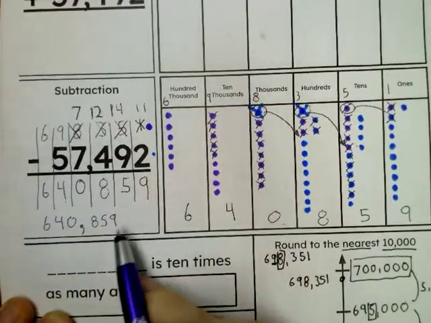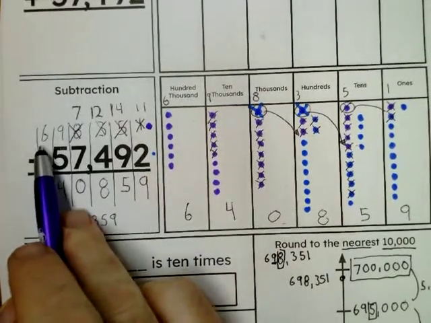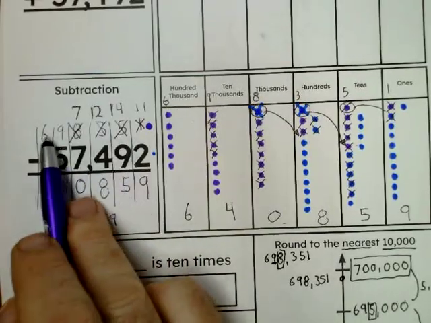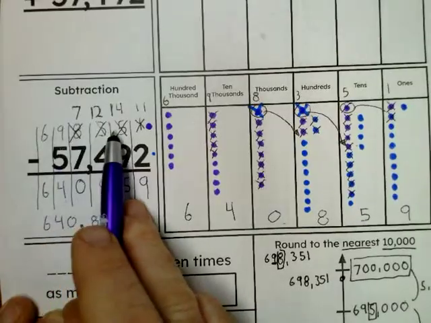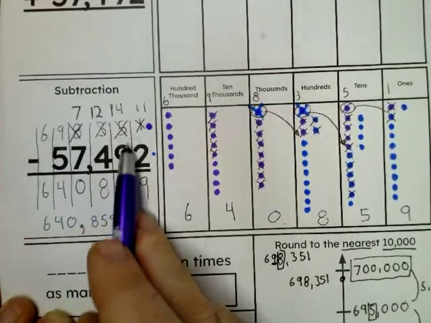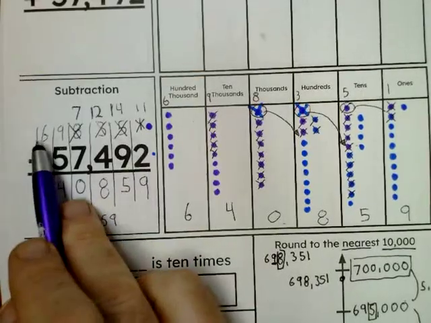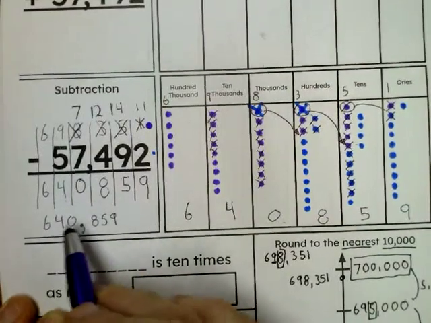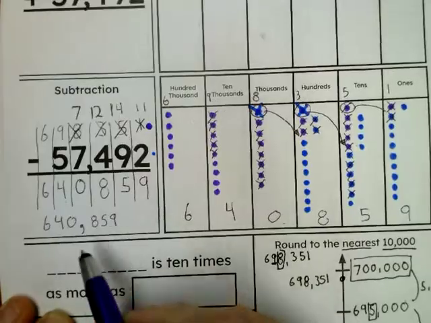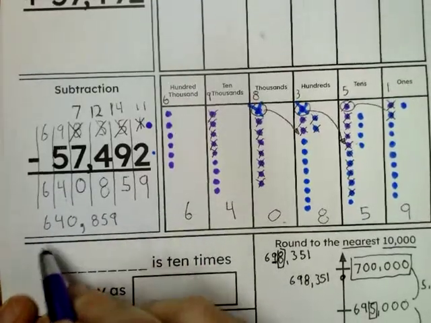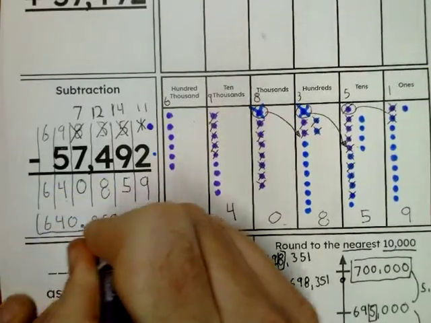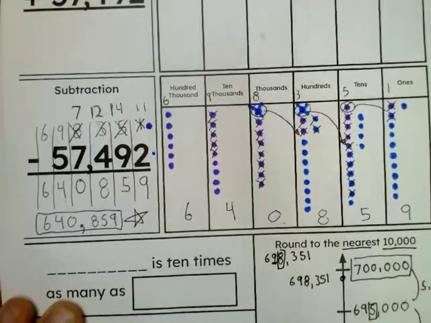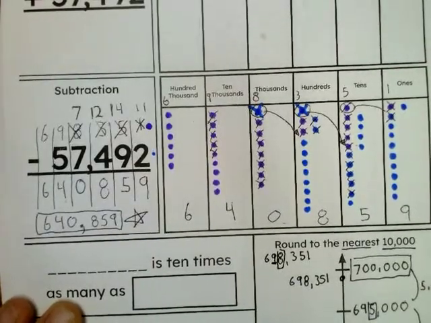859. Now, one thing I want to point out is that our original number was about 690,000, right? Or almost, actually, when we rounded, we decided it was close to 700,000. So if I have 700,000 and this is about 60,000, 700 minus 60 should be about 640. So I'm thinking, is my answer reasonable? Is my answer smaller? Indeed it is. So let's put a box around it, and let's put a star. Make sure you did it. Give yourself a star today because you did a great job.